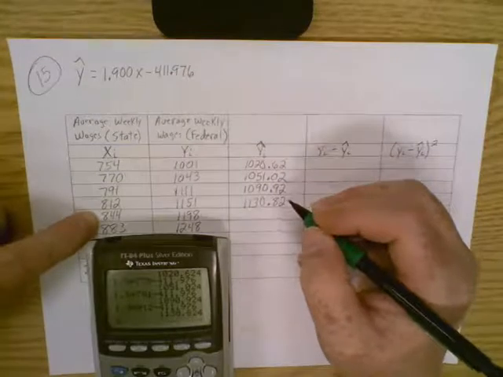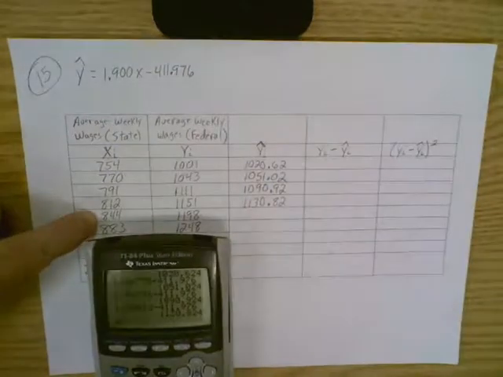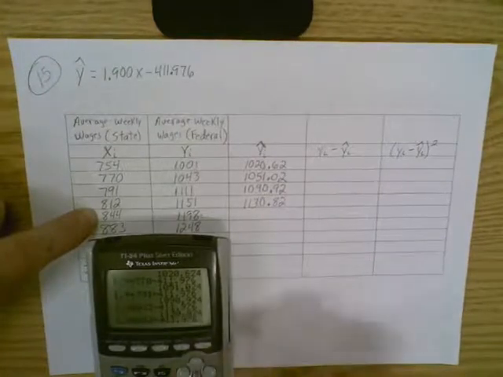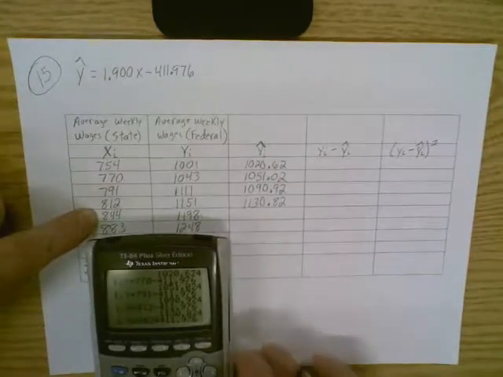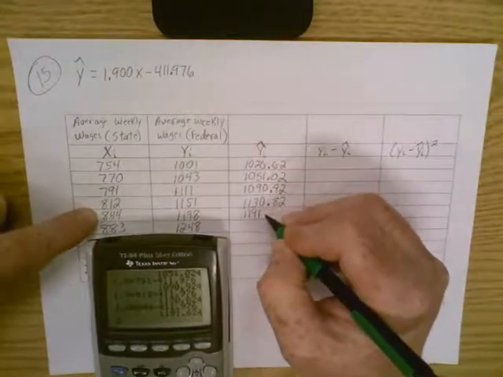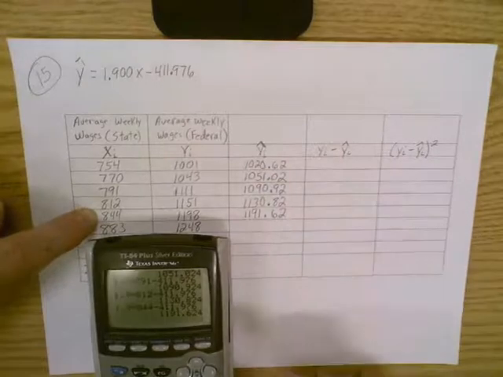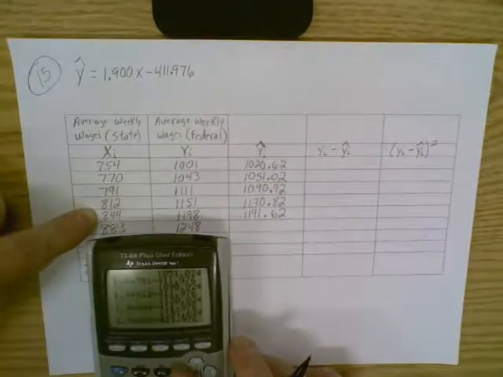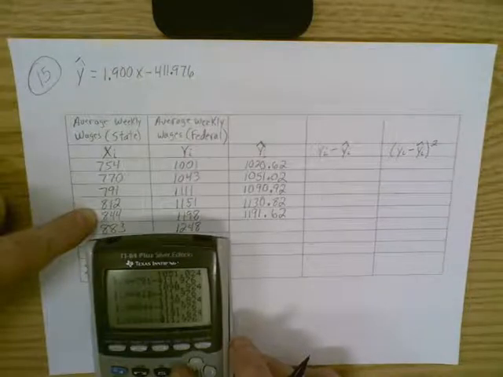The next, we put in 844, so we hit second, enter, go back to 812, put in 844, hit enter, gives us 1191.62. Second, enter, go back to 844, and this time put in 883.